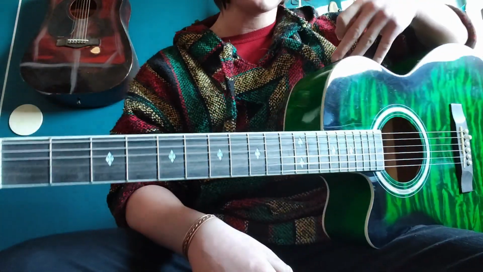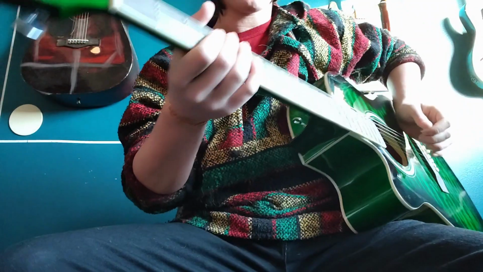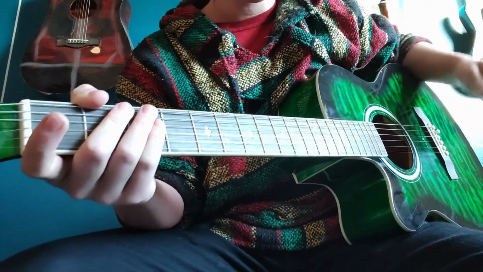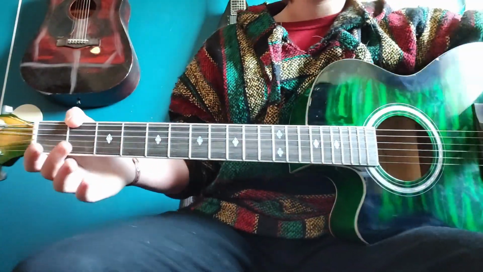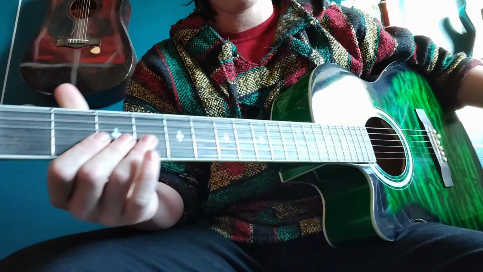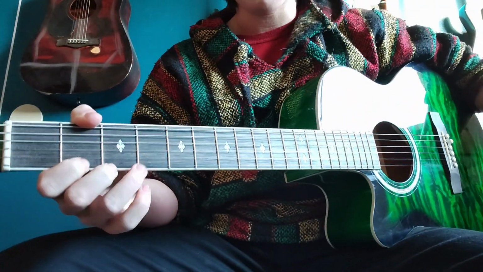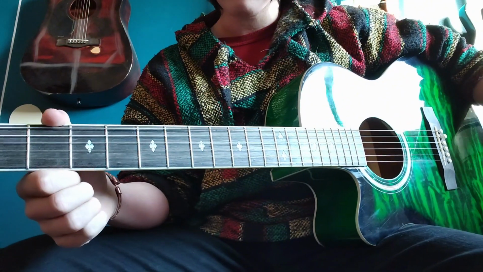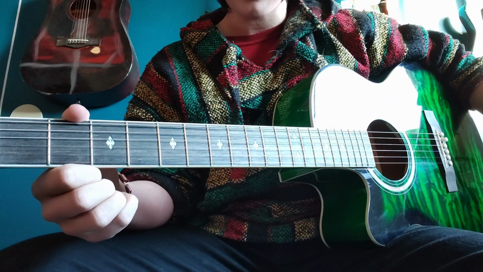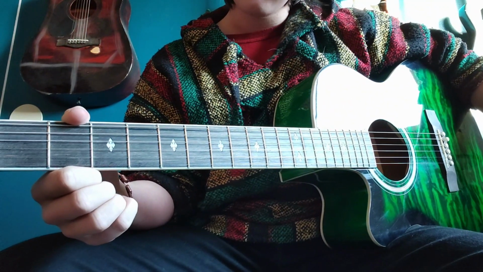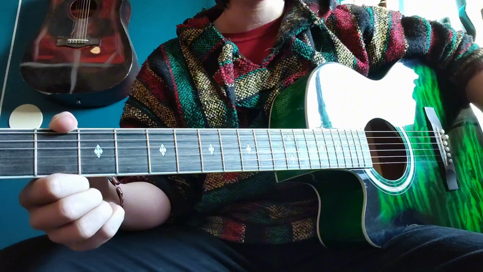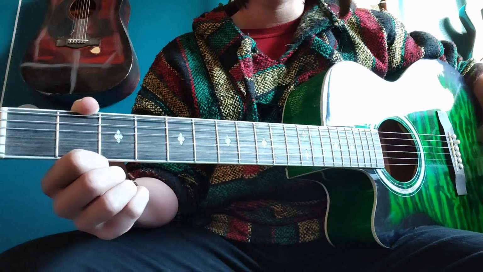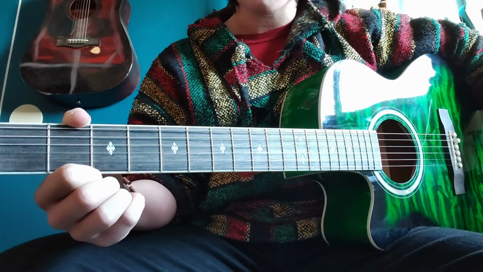A lot of people like to use acronyms to remember the names of the strings, such as Eddie Ate Dynamite, Good Bye Eddie. I was never taught acronyms when I was first learning guitar, so I just kind of ran with it, but I learned that acronym later on, so use that to your advantage. The names of the strings, like I said before, are named after the notes they make, which differs on what tuning you're in, and we'll get to that in a later video.